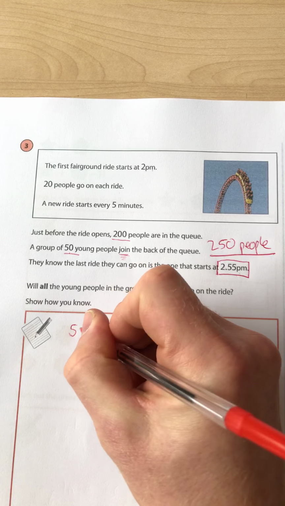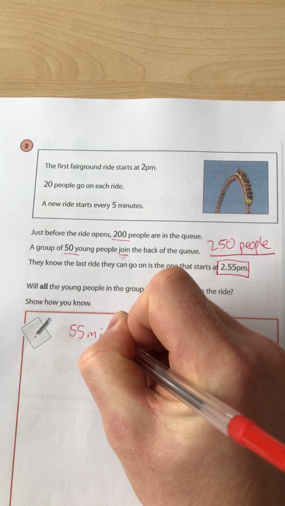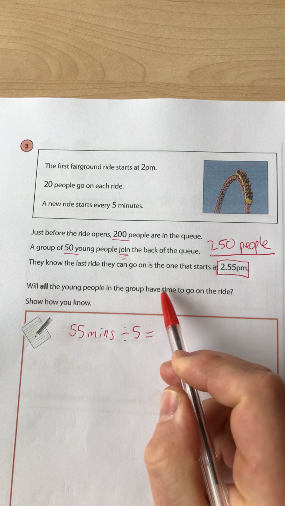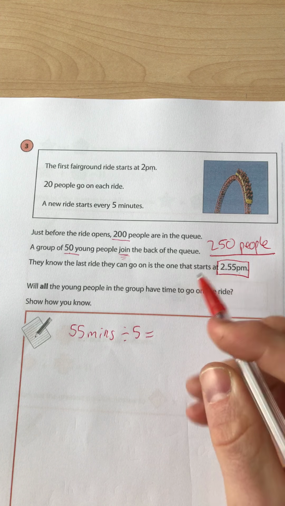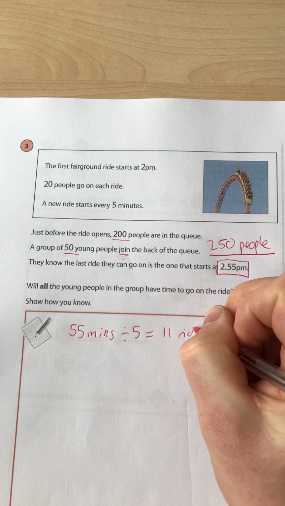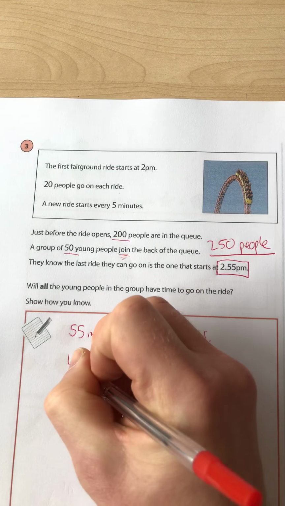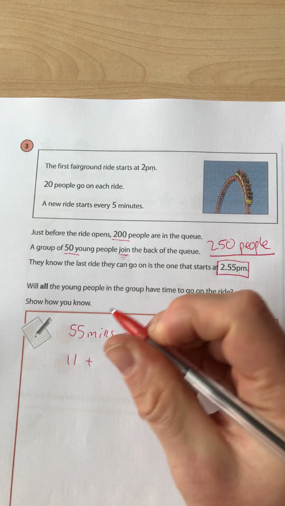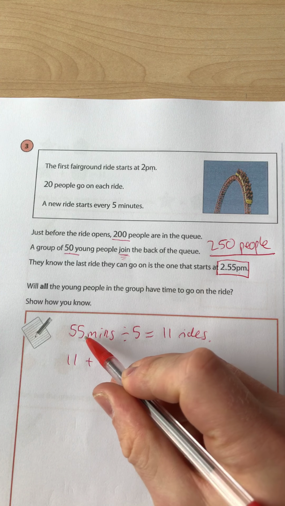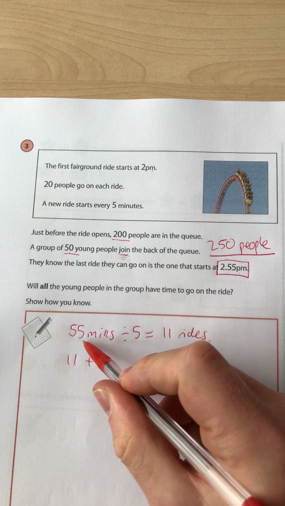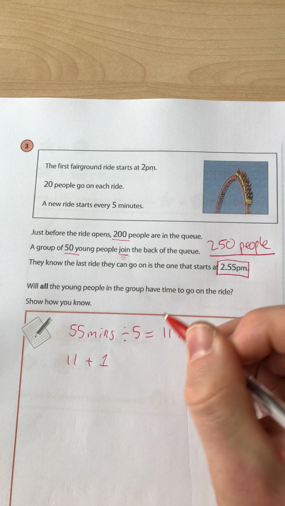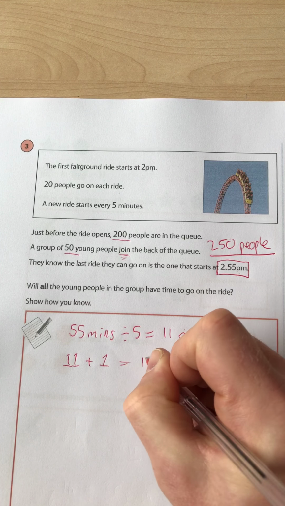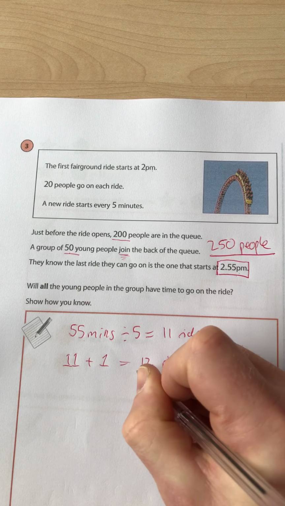So I could do 55 minutes divided by 5 because they're every 5 minutes and the last one is at 5 to 3, which would mean 11 rides. However, you've got to remember the first ride is actually dead on 2 o'clock, so we have to add that ride on to these 11 rides. This is including a ride every 5 minutes, but it's forgotten to include the one which starts at 2 o'clock. So there would actually be 12 rides in total.